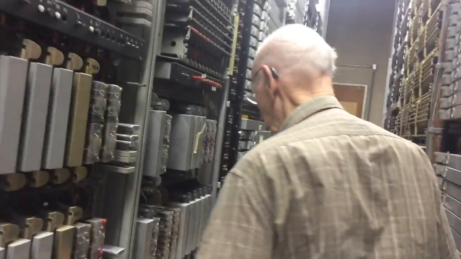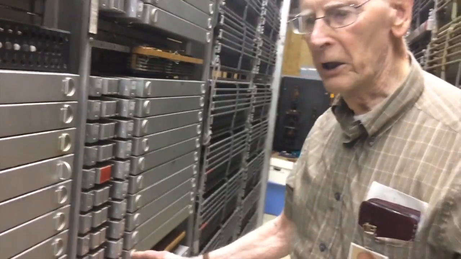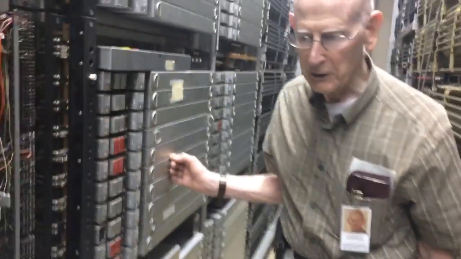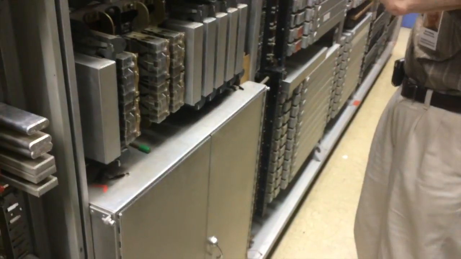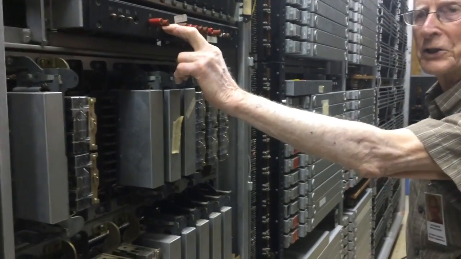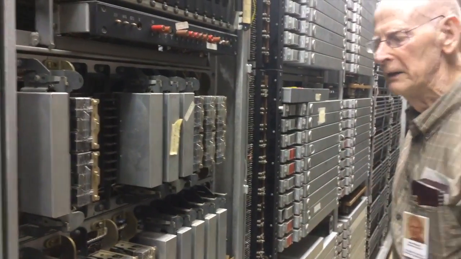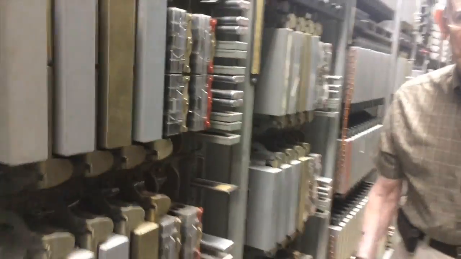From there, when the machine outpulses, you come in here on an incoming trunk. The incoming trunk is connected to the terminating sender link right here, and this is the controller. There again, we just have two switches that are open. And that's where the two terminating senders are that we have. From here you go to the terminating senders, which is down here. And like the originating sender, the number you dial is registered here.